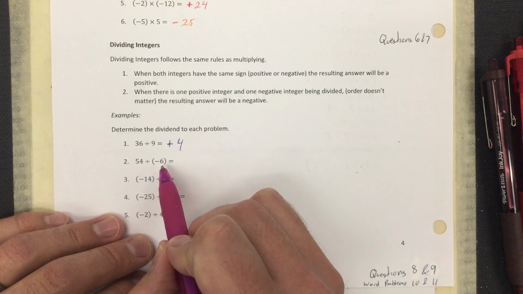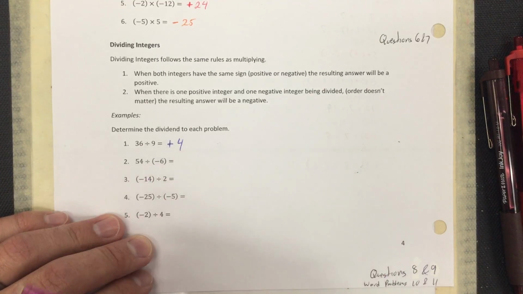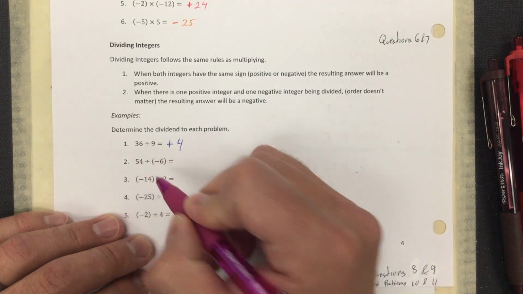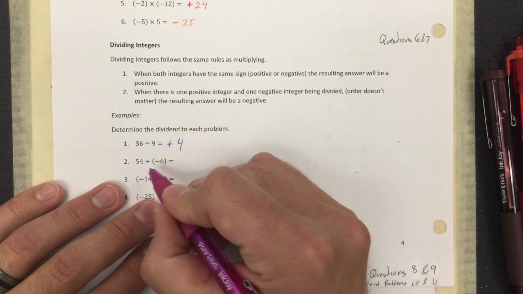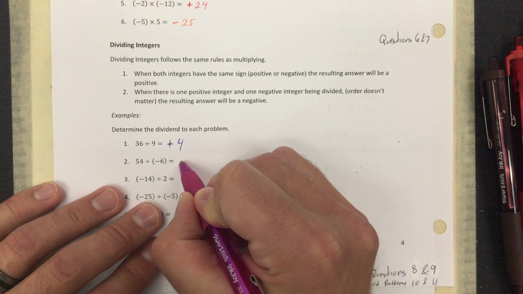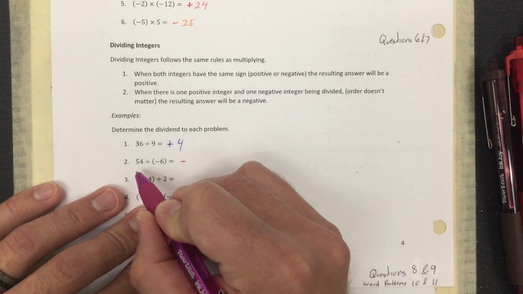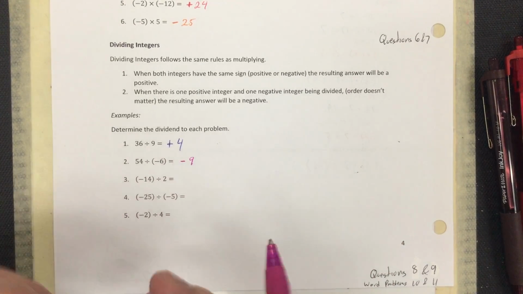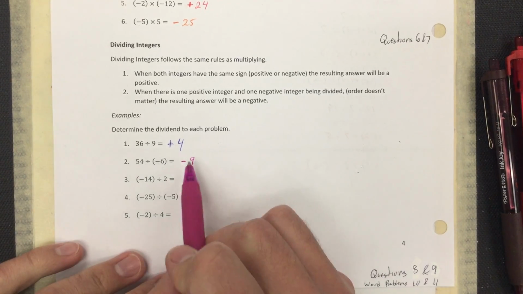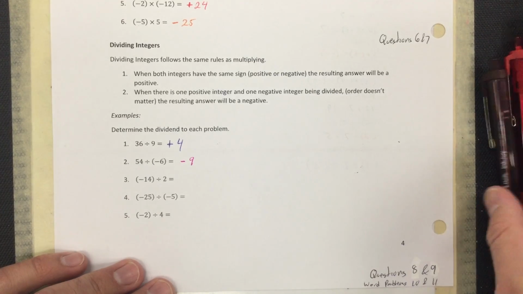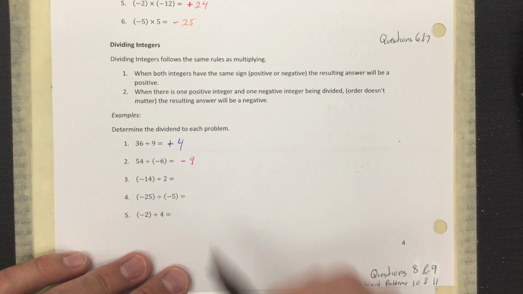54 divided by negative 6. Okay, we want to figure out how many negative 6s can we take out of 54. Well, it's a positive, so it kind of doesn't really make sense. But we know that because we have one positive and one negative, our answer is going to be a negative. And now 54 divided by 6 is 9, and so the answer is negative 9. Now again, if we went backwards, negative 9 times negative 6, we would get an answer of positive 54.